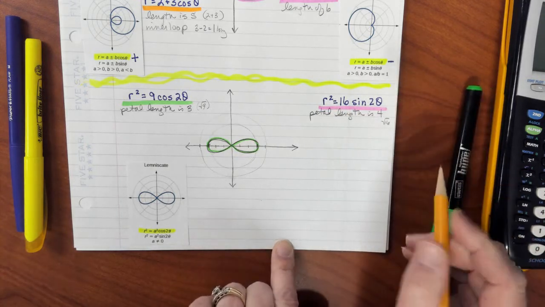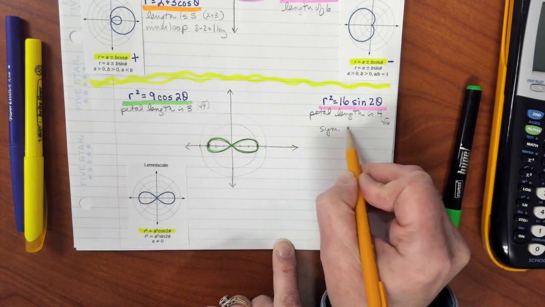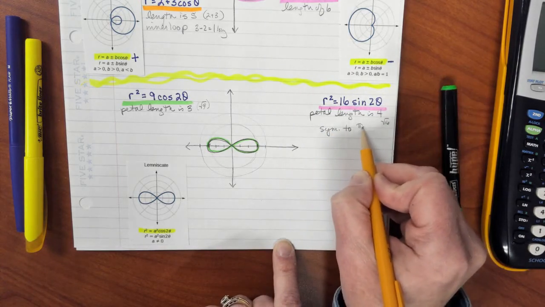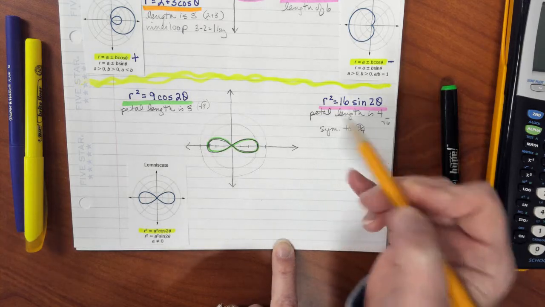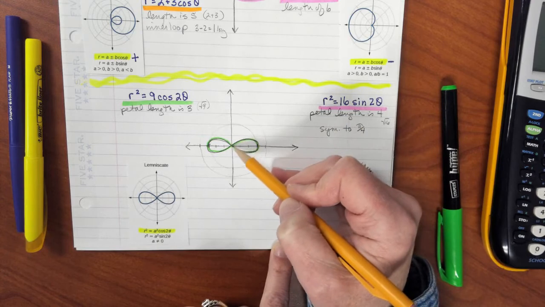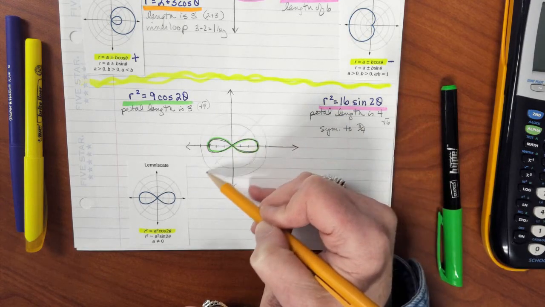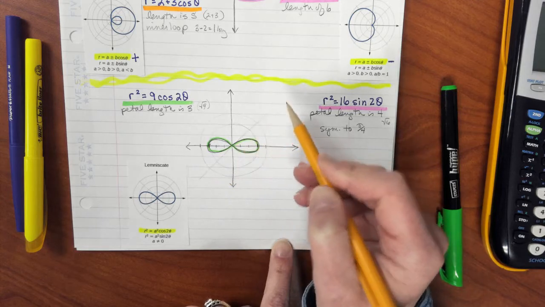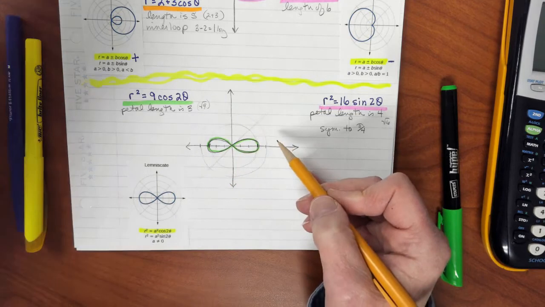But this one is at an angle, and this one is symmetrical to pi over 4, the 45 degrees. So if I go up to 45 degrees, let's go through here. Okay, that is going to make 1, 2, 3, 4. That's going to be my middle line, so to speak.